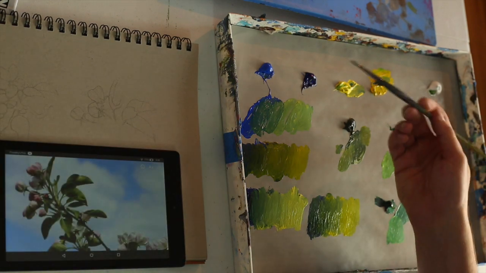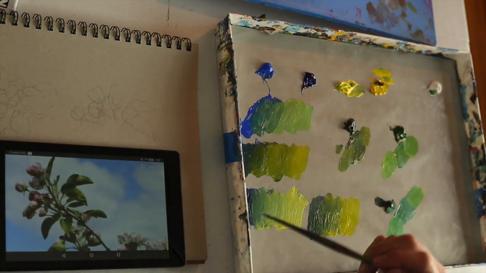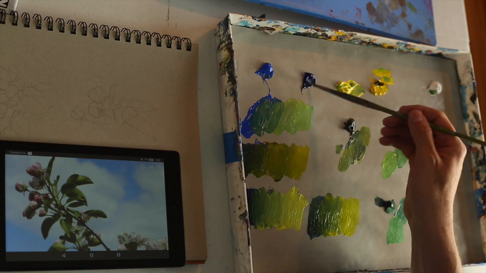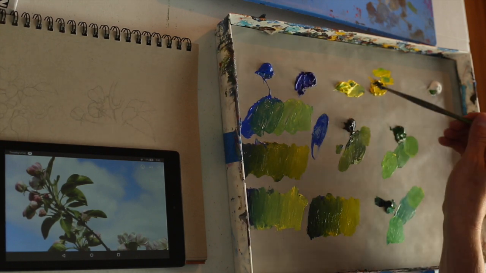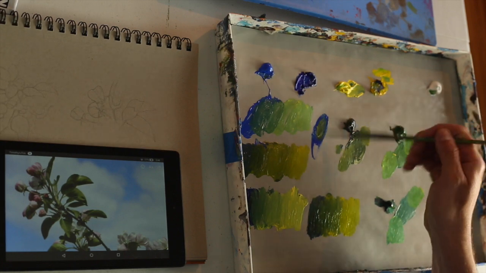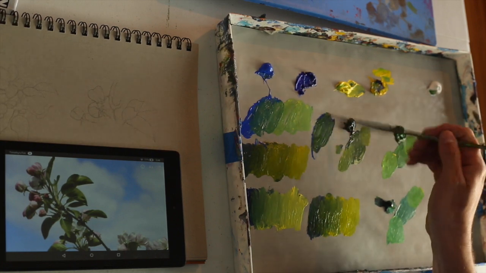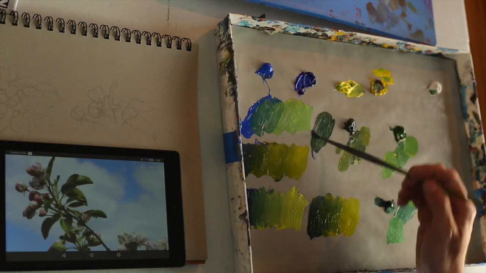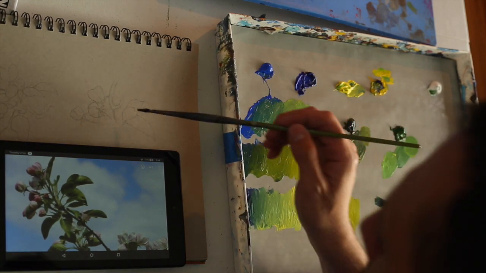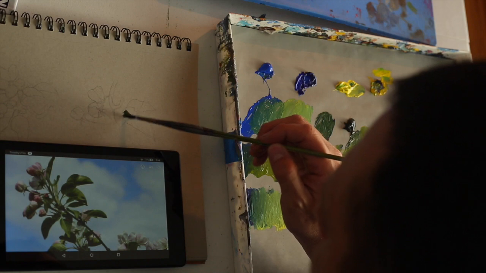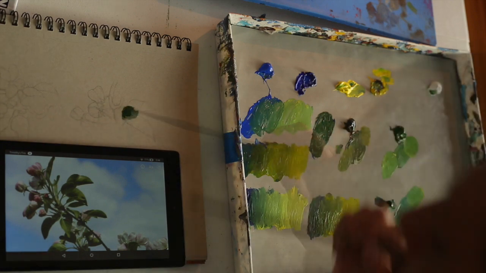I'm just going to take a brush. I've got a little basic sketch here, and I'll take some of my ultramarine blue and cad yellow, and I'll just paint in this leaf here.